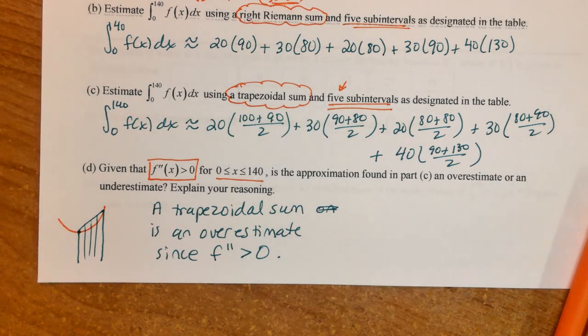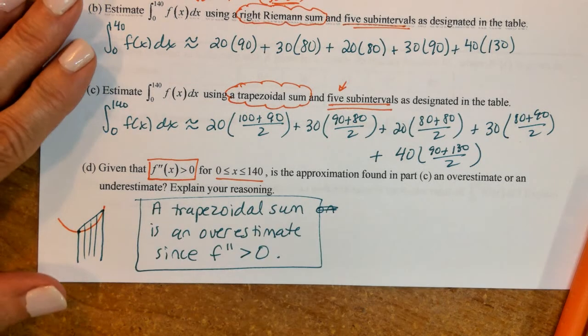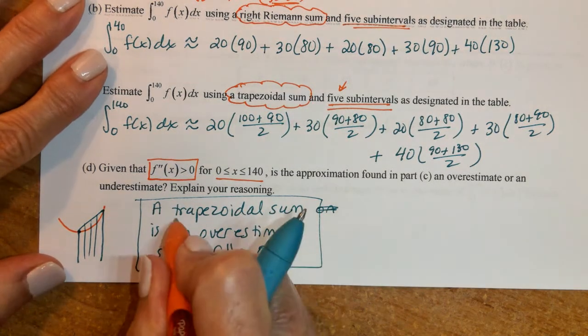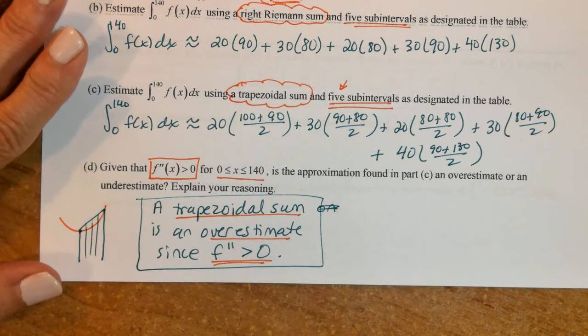That's all I'm going to say. I'm not going to describe the curve. I'm not going to describe the areas. I'm not going to do anything else because this is all I need. AP will be looking for trapezoidal sum, overestimate, and that condition that makes it true.